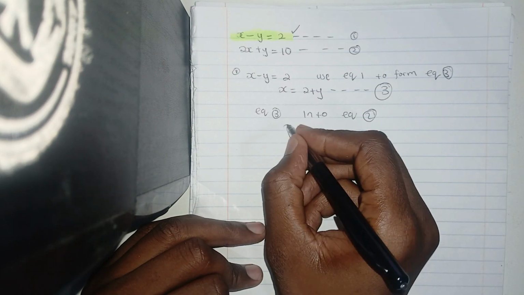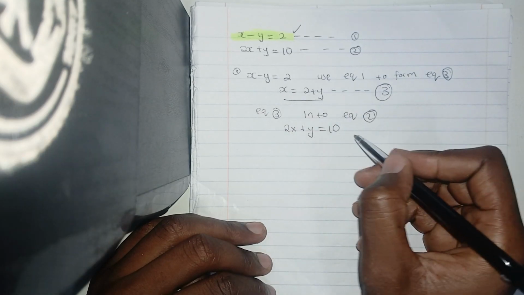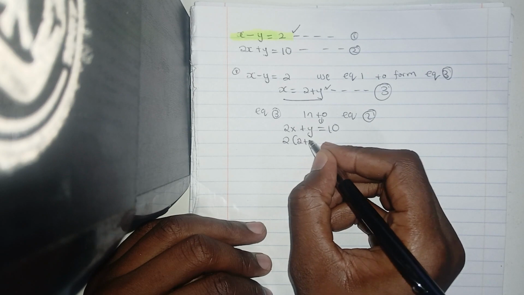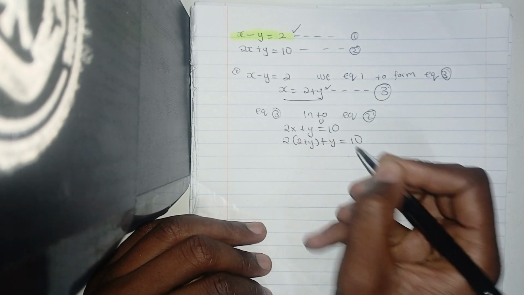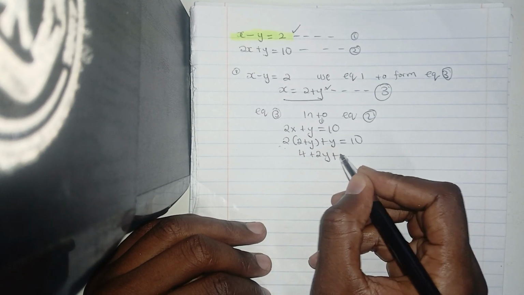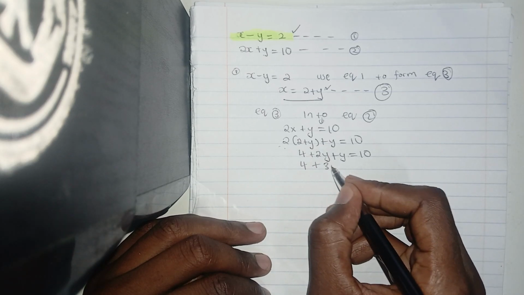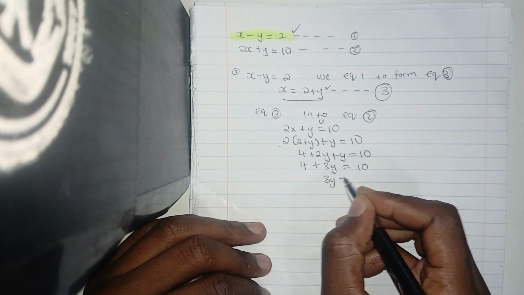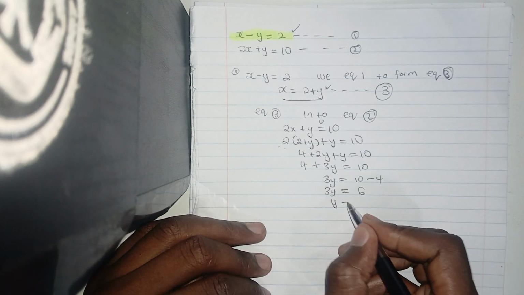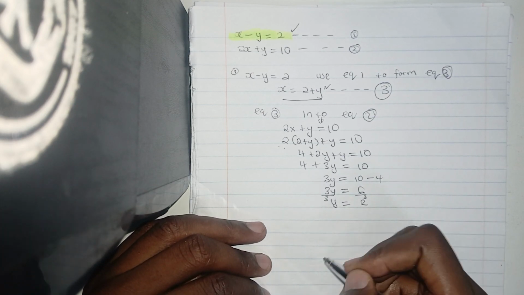Our equation 2 is 2x plus y is equals to 10, right? So we have to take this into this. Wherever we see x, we have to put this. So 2, open brackets, 2 plus y, is equals to 10. This multiplied by this is 4, this multiplied by this is 2y, plus y is equals to 10. So 2y plus y is 3y, is equals to 10. Then 3y is equals to 10 minus 4. Then 3y is equals to 6. And then y is equals to 2, right? Because we divide both sides by 3, then we get 2.